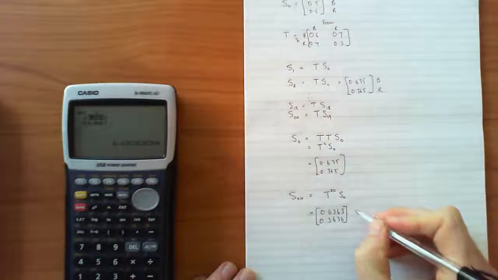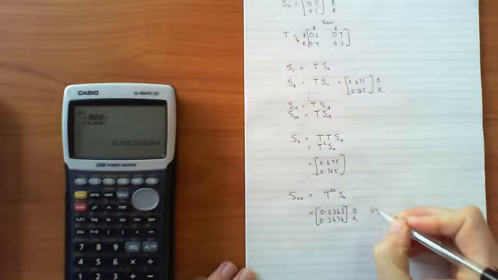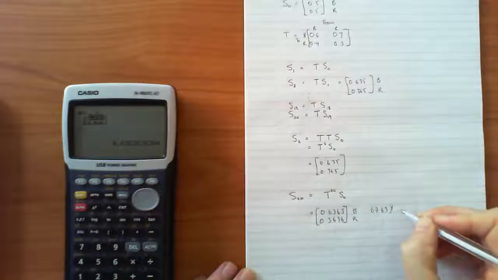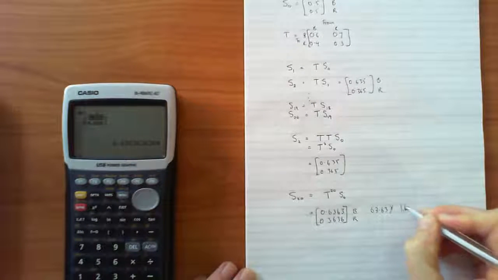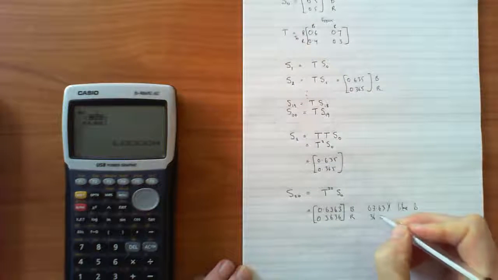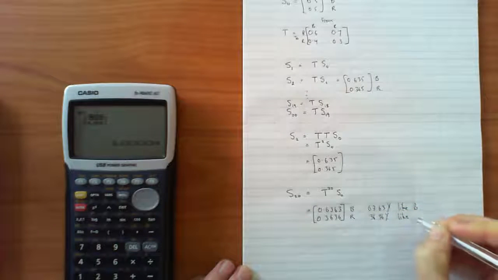That is, remember this was blue, this was red. In other words, 63.63% after 20 months like blue, and 36.36% after 20 months, this is, like red.